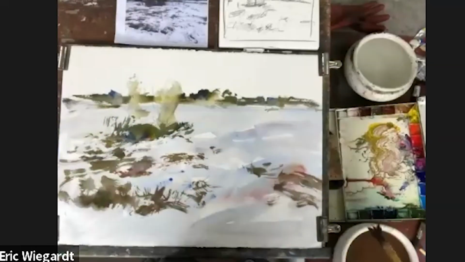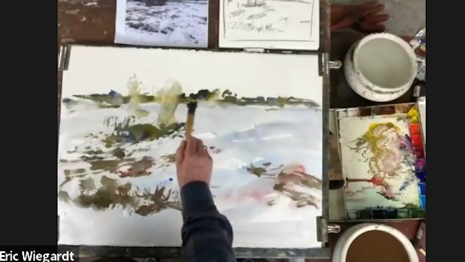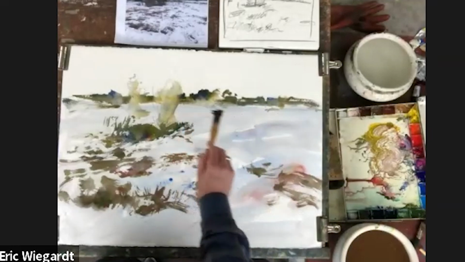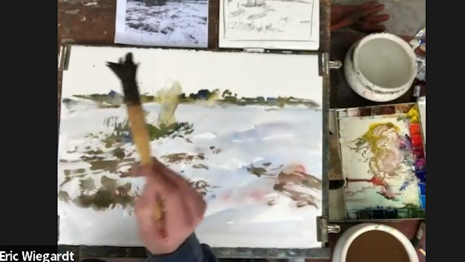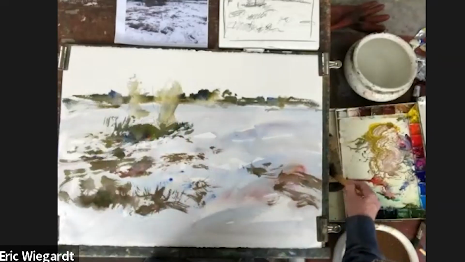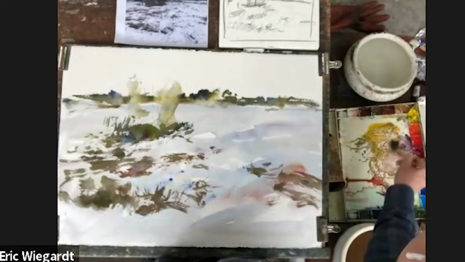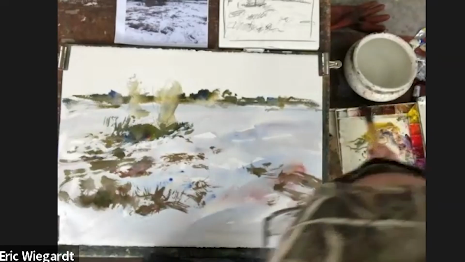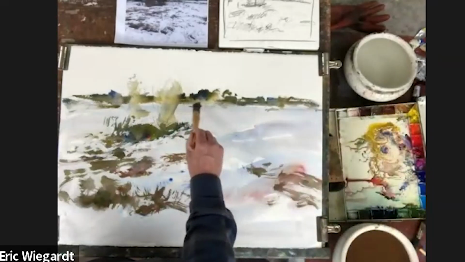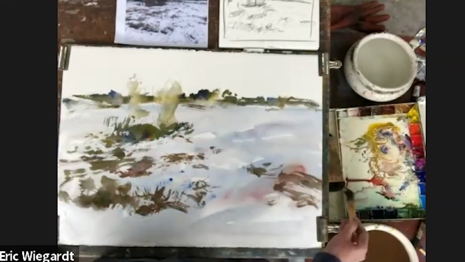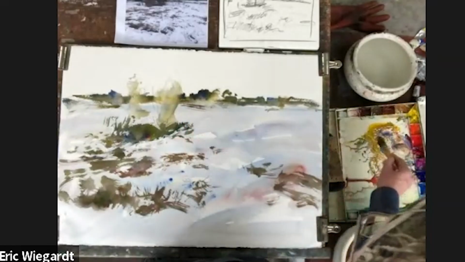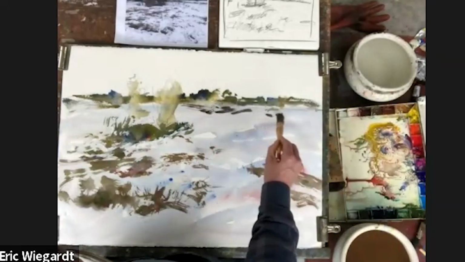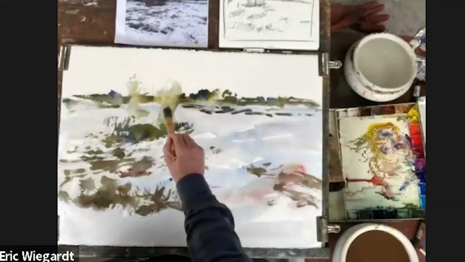Now we have some things that are happening up here in the corner. If you look at your photo reference, there's some grass in the background here. So I'm going to use this brush again, but I'm going to use just a corner of it because it's a kind of detailed spot there. And if the brush skips and makes a stroke that I don't quite expect, which has happened there, I just leave it. There, that's all you really need.